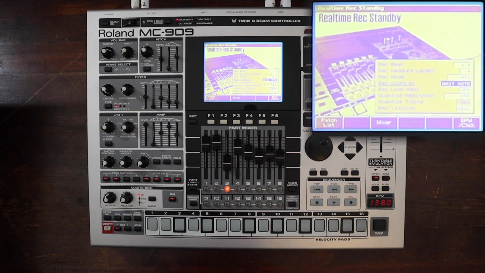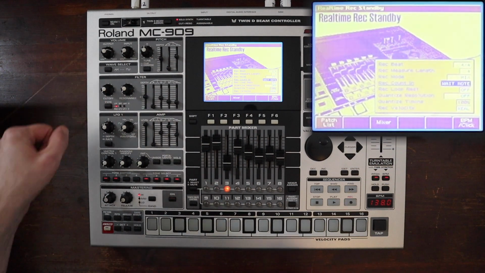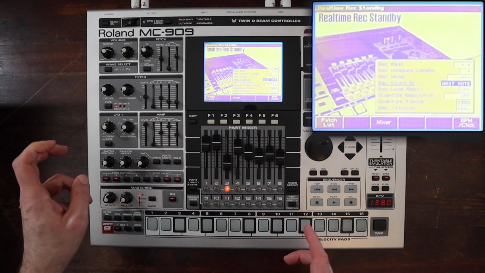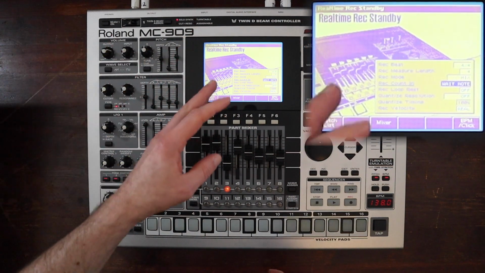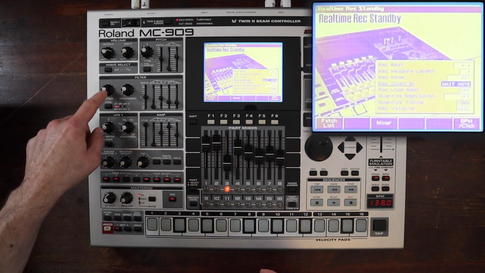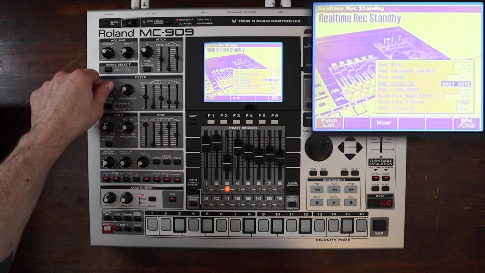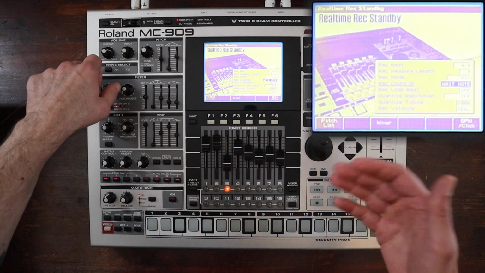Another thing to note is that once you've hit the record button, if you make any adjustments to your sound, it will store that sound with the pattern, like the adjustment. So you'll see that this is going to be at a different value than the loaded patch.